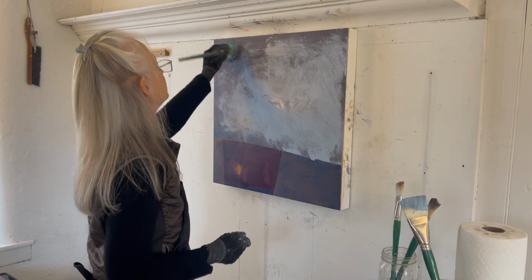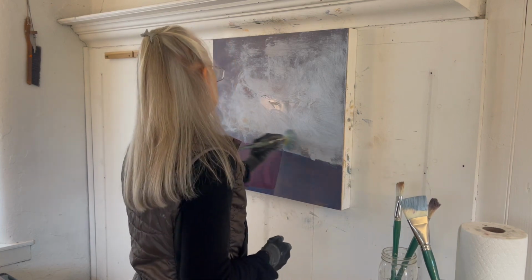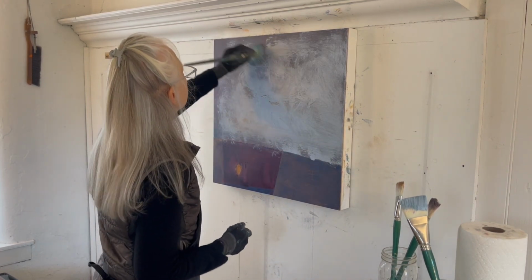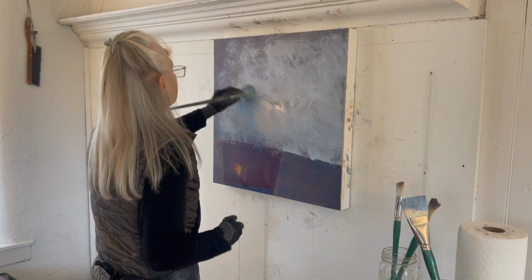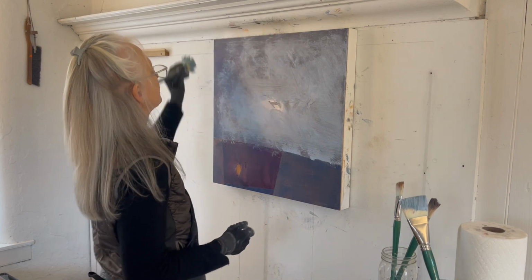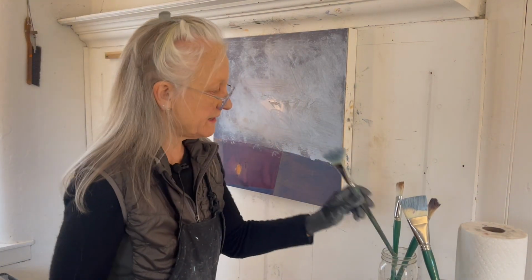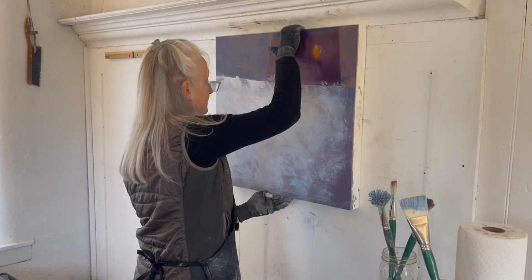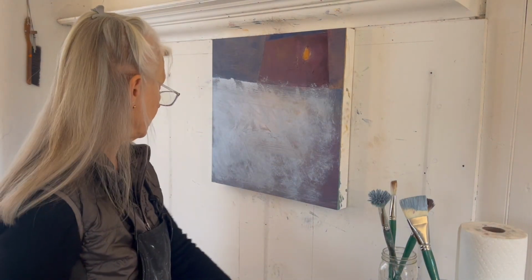You have to be willing to just kind of let it be ugly for a while and go on an investigation here to see what's going to ultimately strike my fancy here. So before I finish that, I'm going to actually turn it upside down and work on this part here.